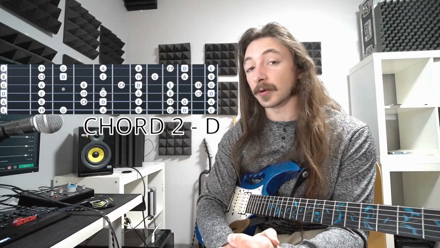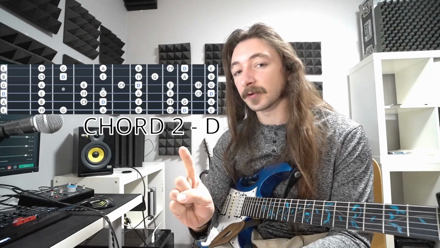Now that we're done with the first chord in our checklist, we can move on to the second chord, which will be D. Using our D Ionian scale, let's find the first, the third, and the fifth scale degrees. 1, 2, 3, 4, 5, 6, 7, 1, 2, 3. So we can play 3, 1, 5, 1. That gives us our D major shape.